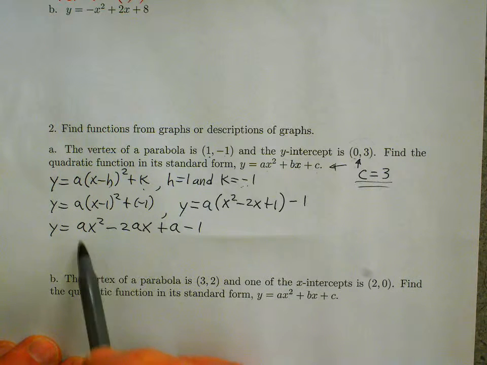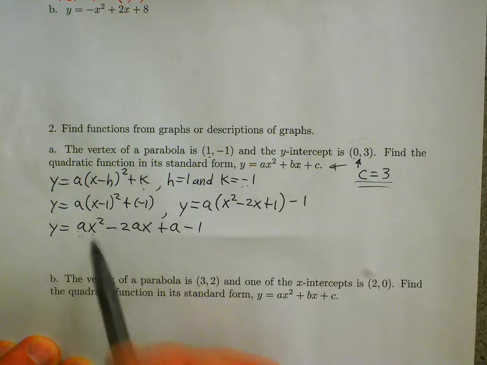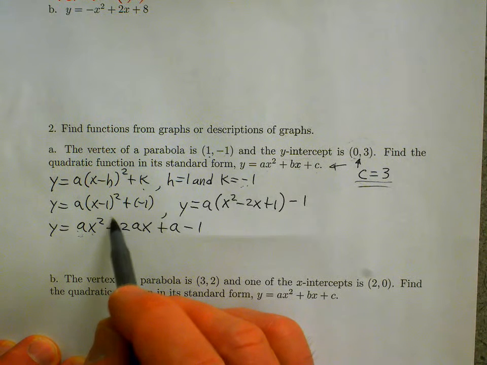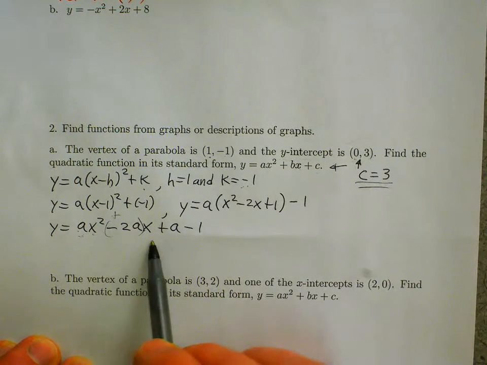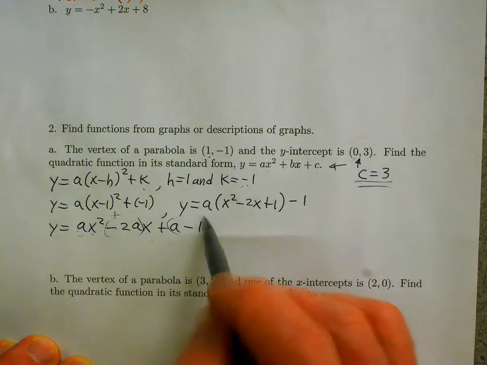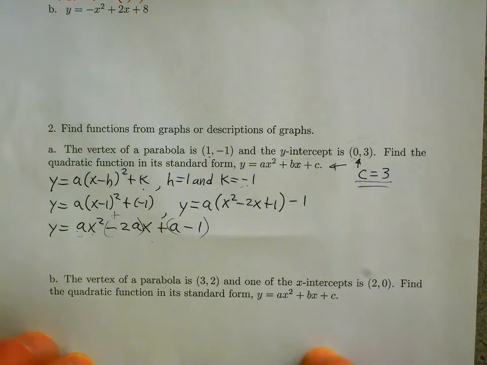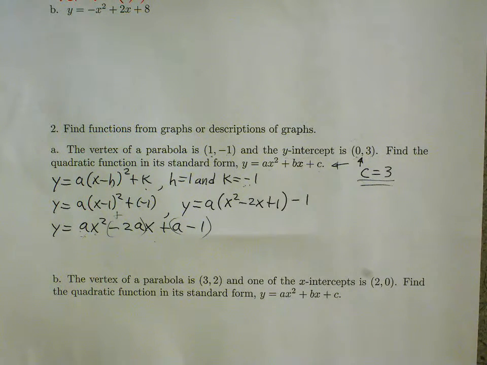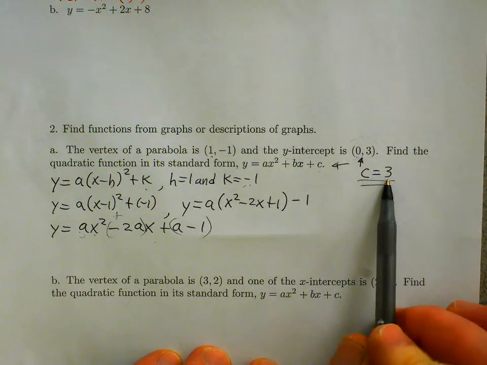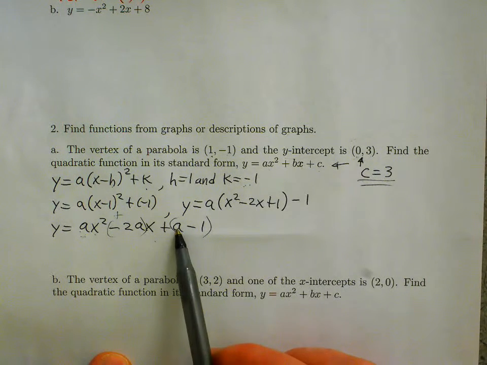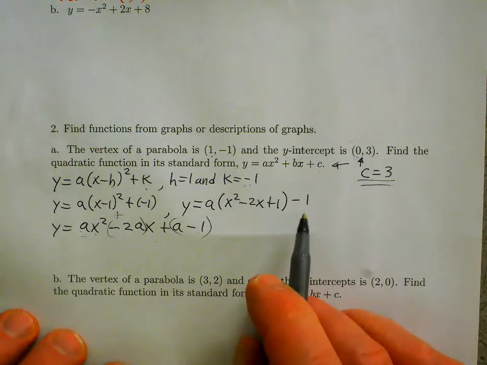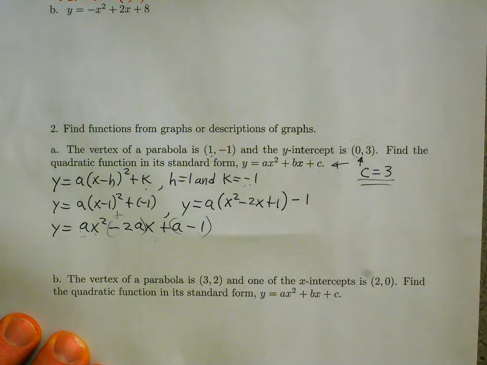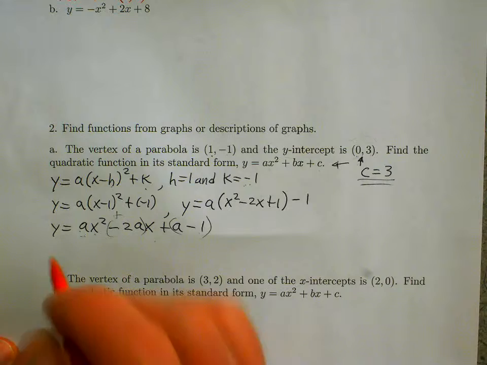Okay, so this is the standard form. This is like ax squared plus bx plus c. Well, we know the value of c is 3, so that must mean that a minus 1 is 3. So I'll write this more explicitly.